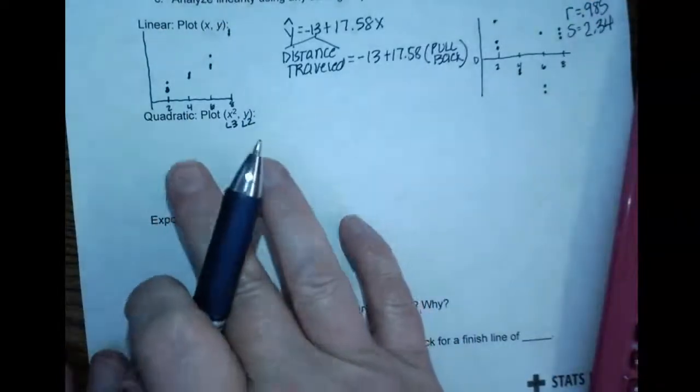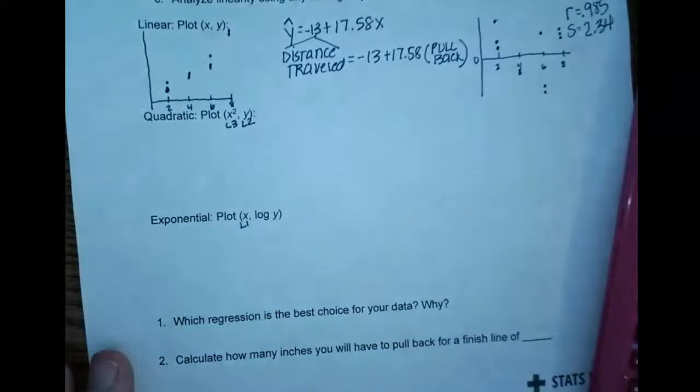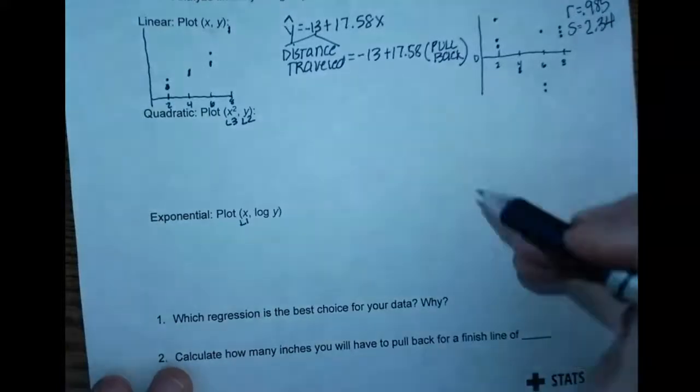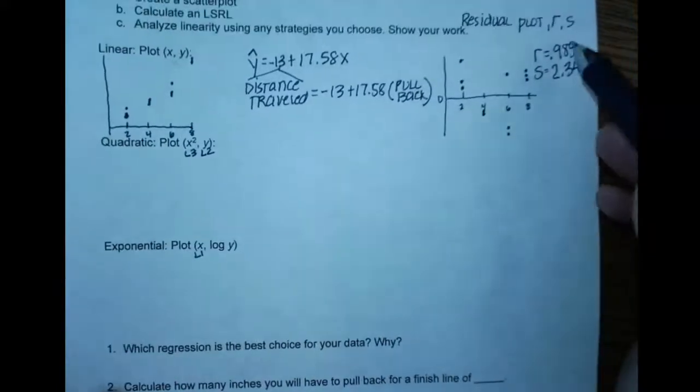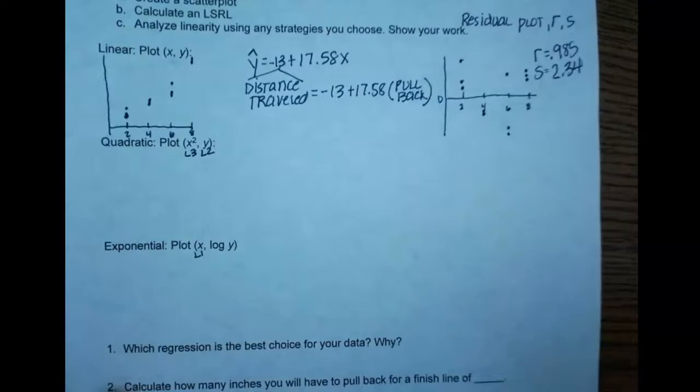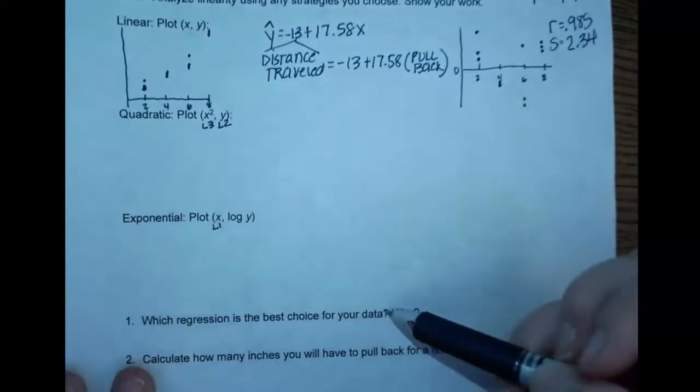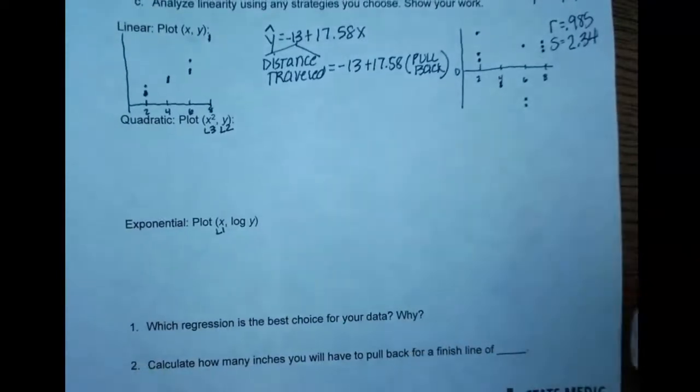And so do your scatter plot, your equation, your residual plot. You'll want to get your correlation and your standard deviation, and then make a decision of what you think is the best residual plot and why. You can have different reasonings, okay? All right, come back when you're all done.